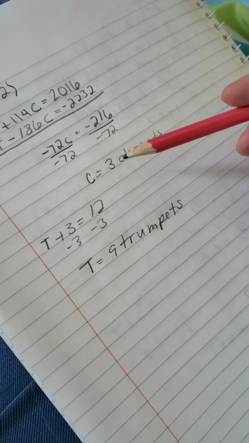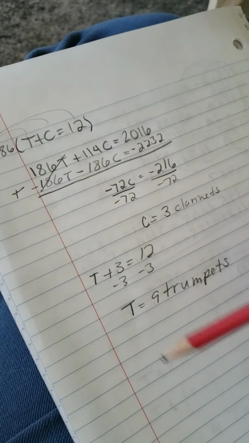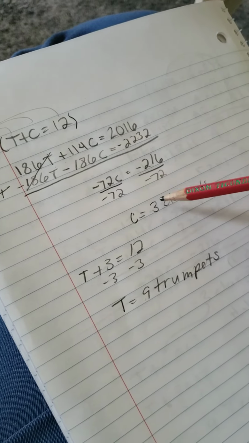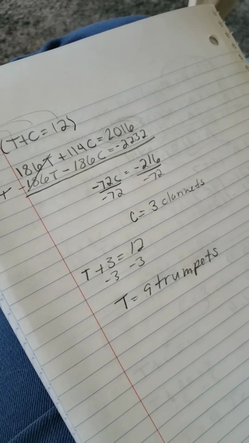Okay, so if I take this 9 and this 3 and plug it back into this equation, so 186 times 9 plus 114 times 3, that should give you that $2,016 as well.